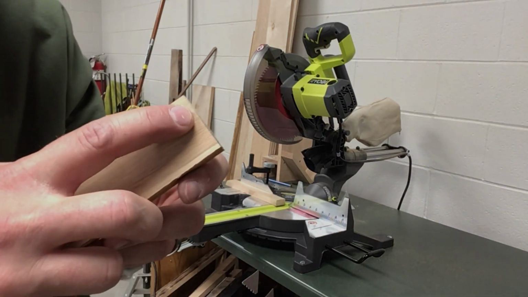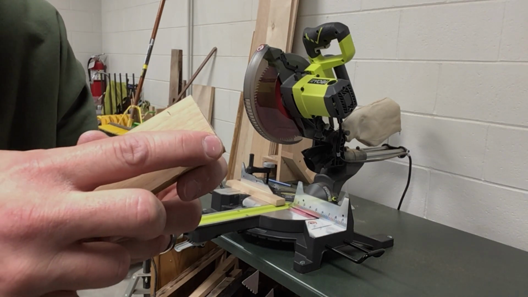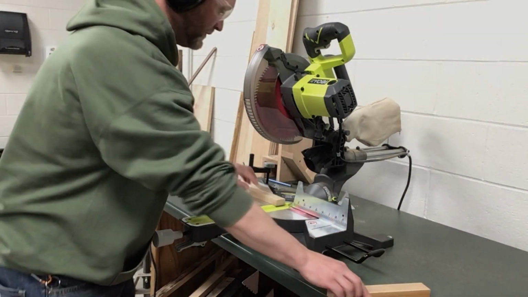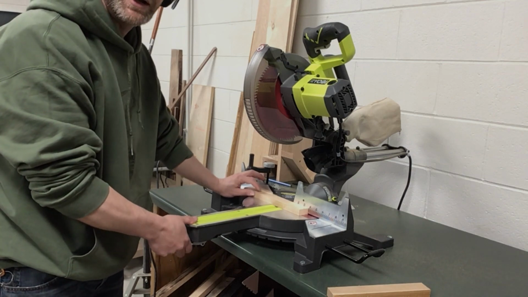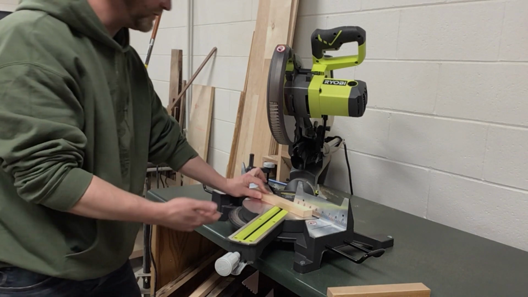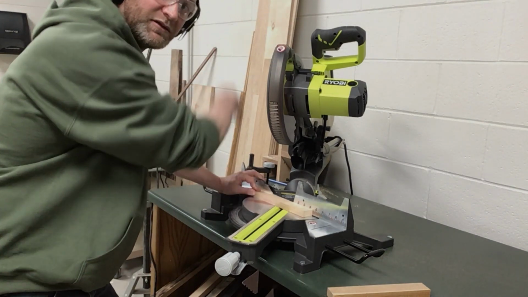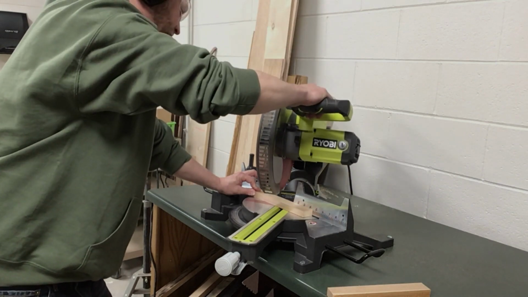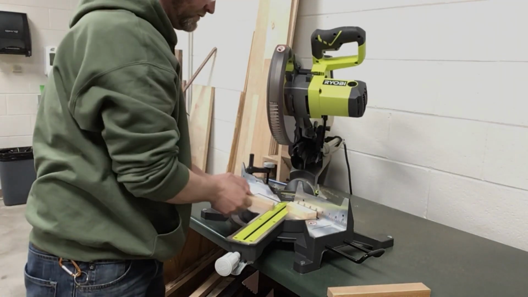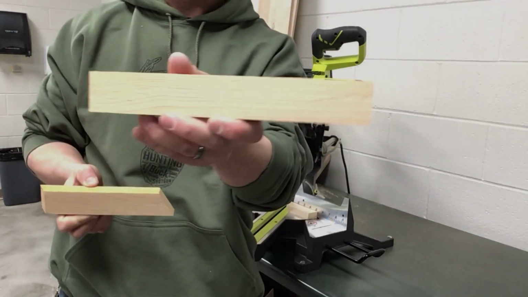Now, if you did it correct, you should just barely still be able to see your pencil line. So that was a cross cut. If I want to do a miter cut, I turn the saw, and then it's the same process. So my hands are 6 inches away, I'm tight to the table, tight to the fence, and then I cut. So there's a miter cut, there's a cross cut.